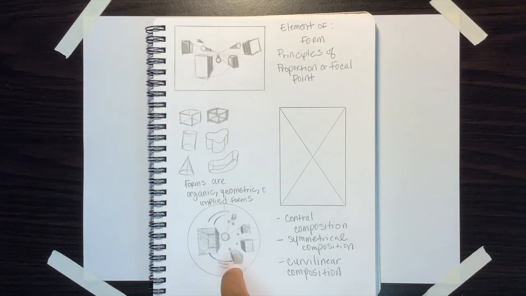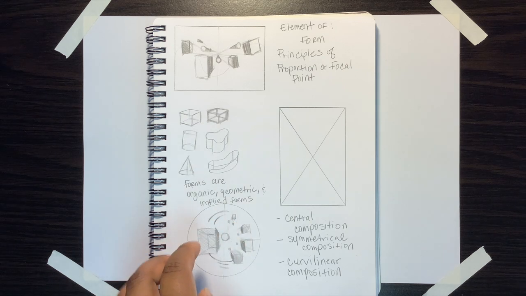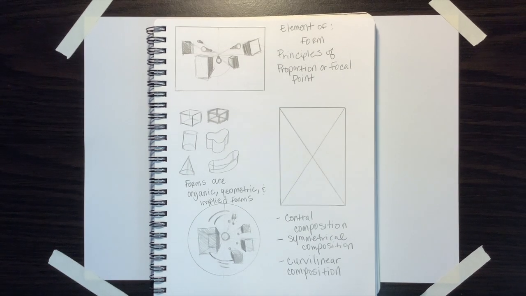In this composition, I do have different proportions of cubes, but I also have a focal point because I have a circle in the center. In this composition, although I'm dealing with forms, I'm also going to plug in some shades because I think that's going to help give a bit of contrast within the composition, and that's what I really want. I want to make sure I have contrast in this composition.